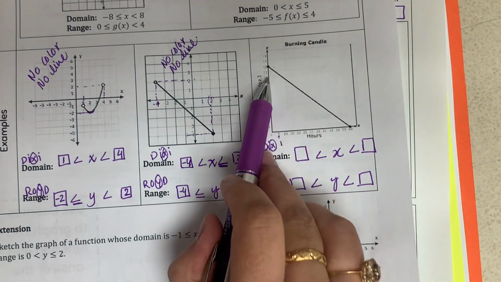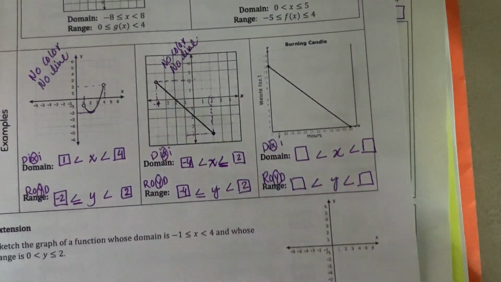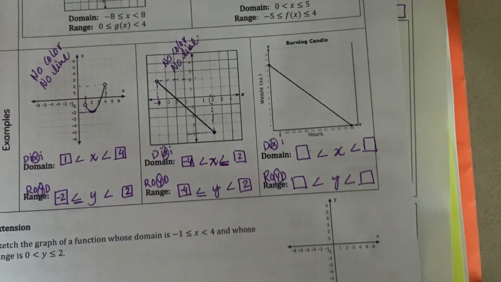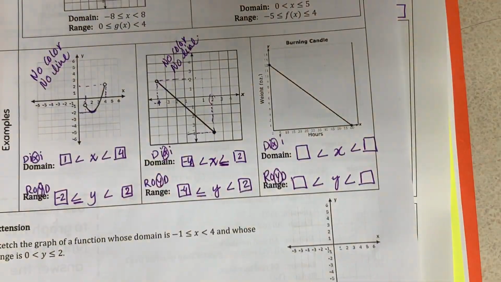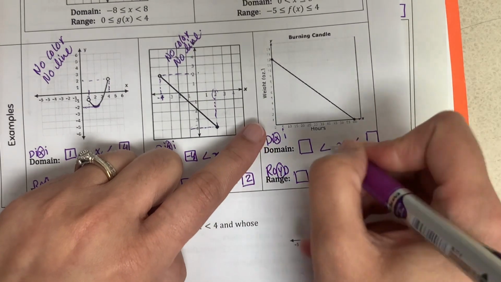Third example, I can see these are closed circles for both. Also, this is talking about hours and weight. So there's no way in the world you will have negative hours or negative weight. Now domain, I need the start.